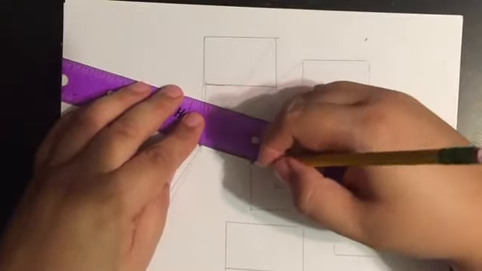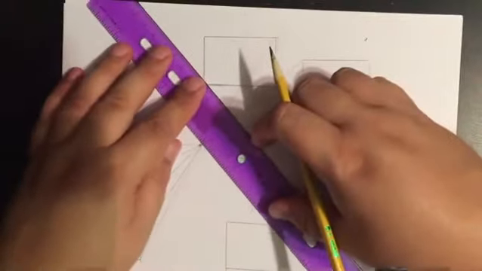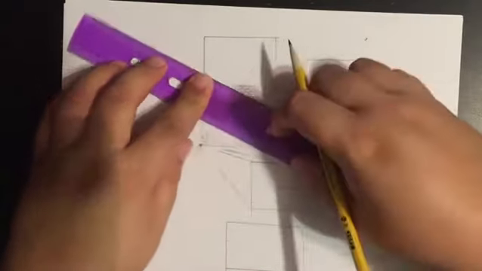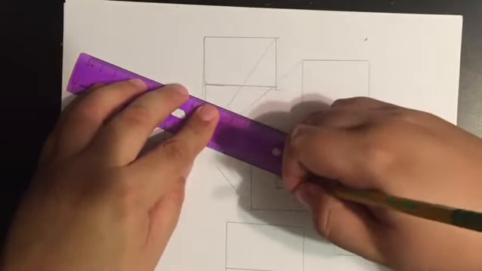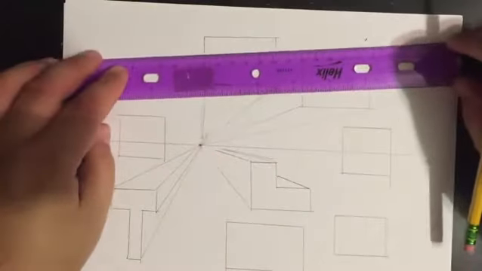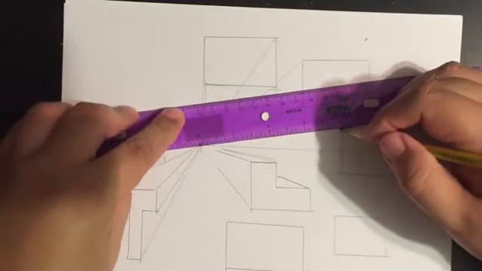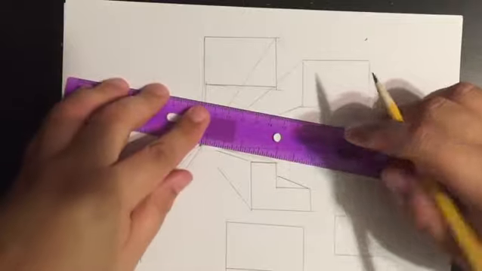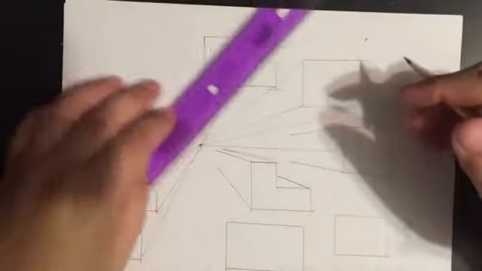Like I have it lined up here, but I'm going to stop drawing it there. So that way, you'll see in the next step here, it might save you a little bit on erasing. Okay. So I'll line that up and end it about there. End it about there. Okay, you get the idea.